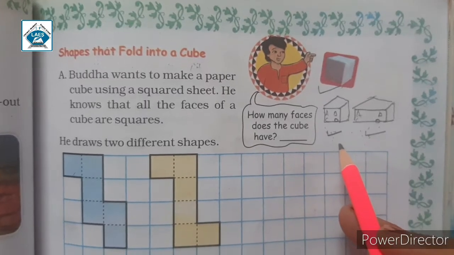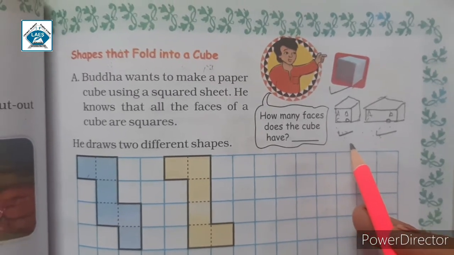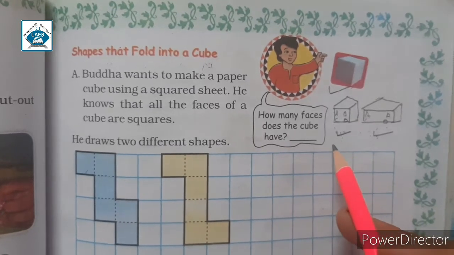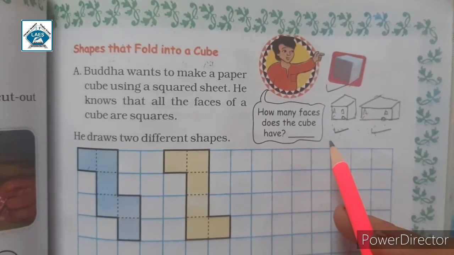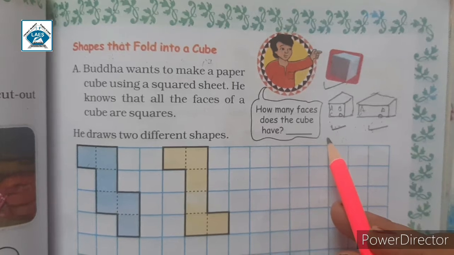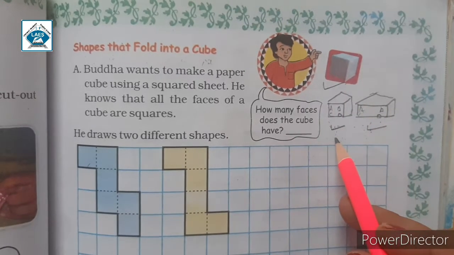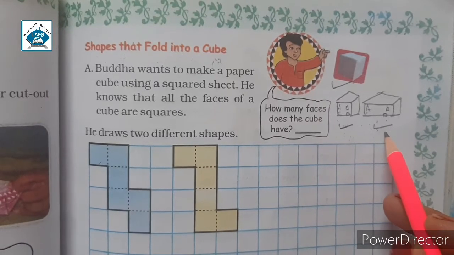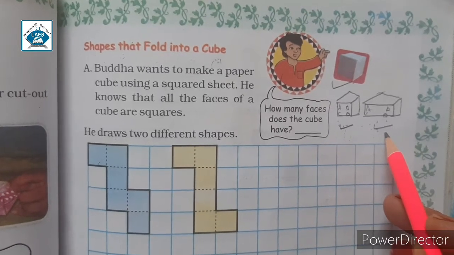So here you can classify the shapes. The first difference is that a cube is made from a square by forming the height, and a cuboid is made from a rectangle by forming its height.